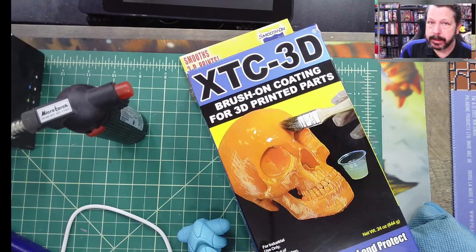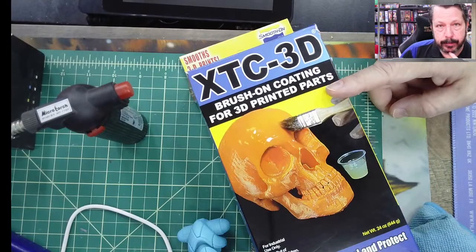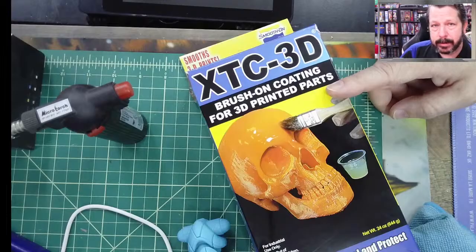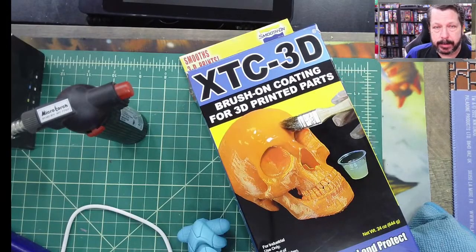So it will increase the volume, the size of it a little bit, but it self-levels, and it does a good job. If tolerancing and things like that don't matter and super fine details don't matter, then this is a decent alternative to the vapor smoothing type of thing.